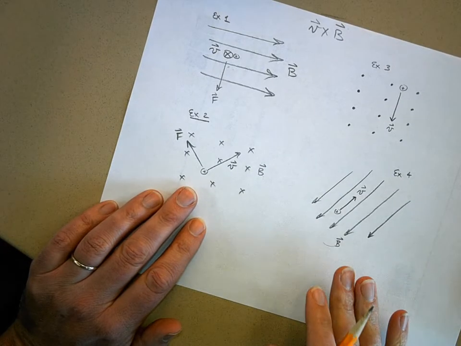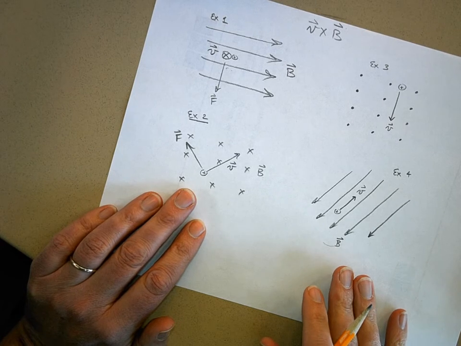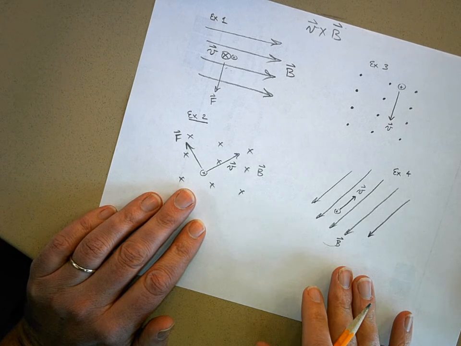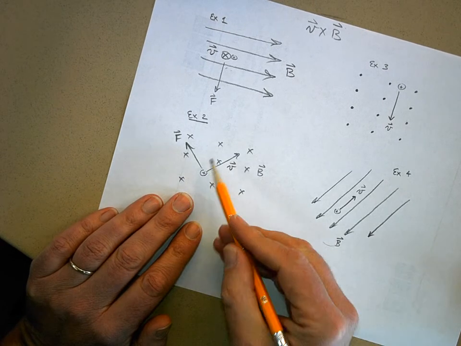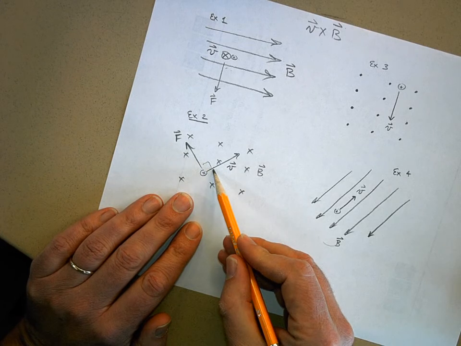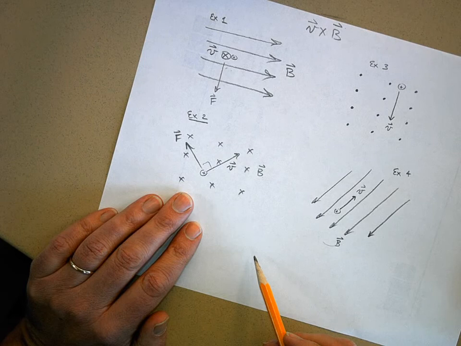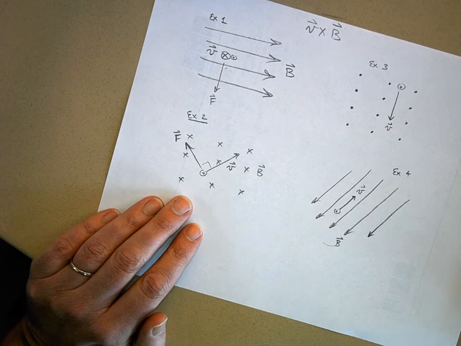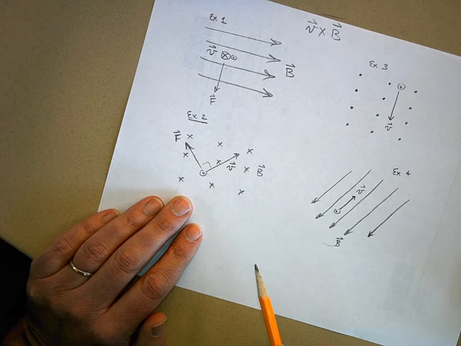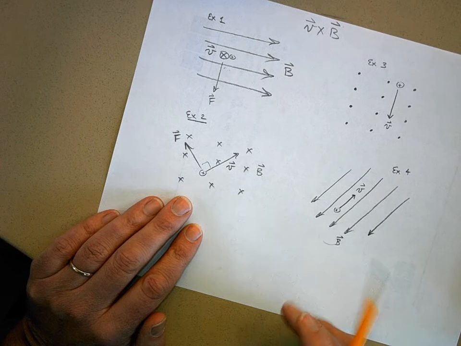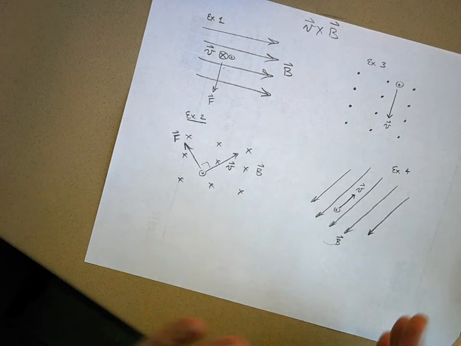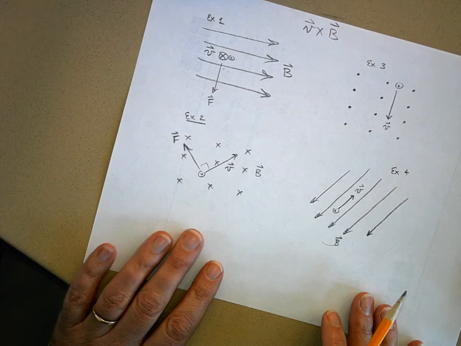Now, here's what's nice. Okay, quiet please. The force vector is always perpendicular to the velocity vector, and it's perpendicular to the magnetic field vector. The force is always perpendicular to the velocity and magnetic field vectors. I mean, that's what a cross product gives you. Okay?